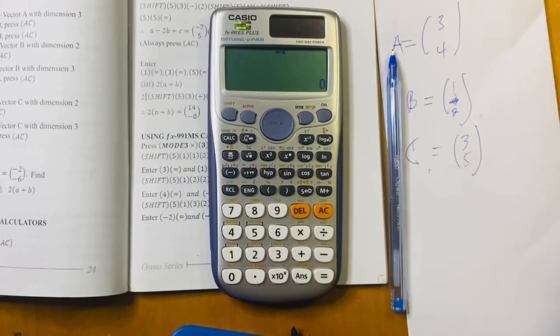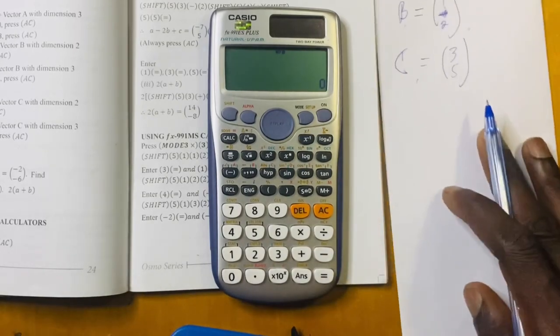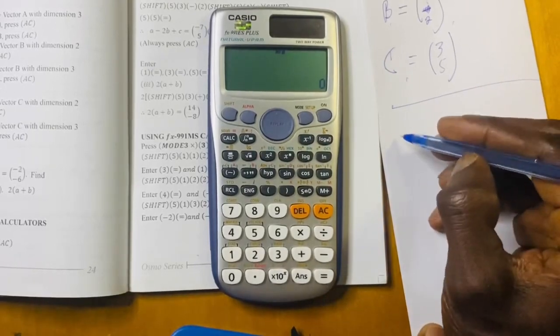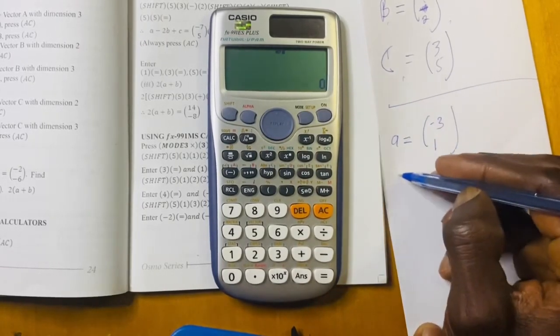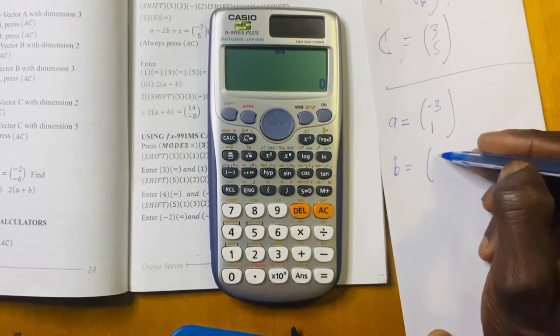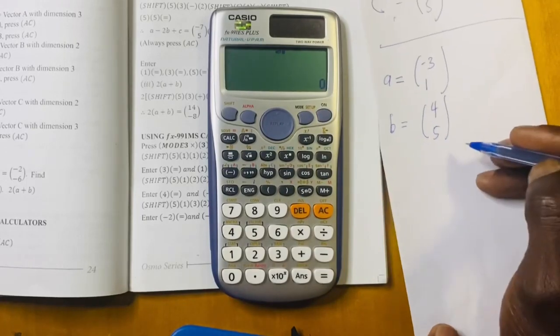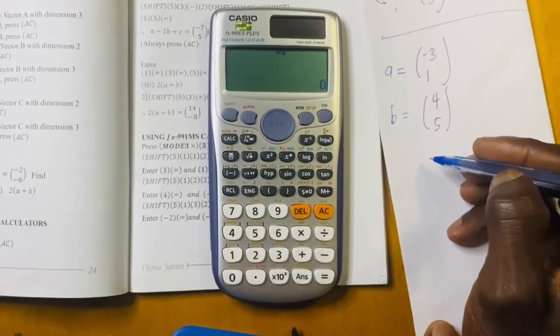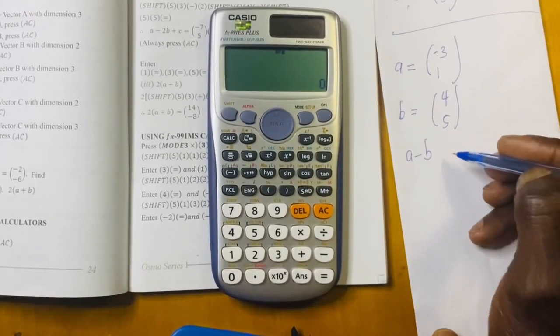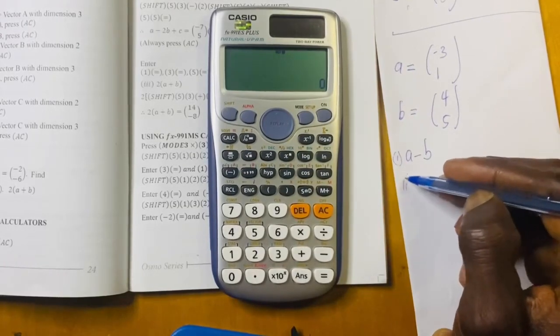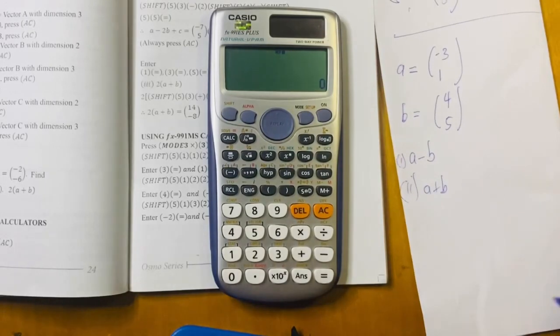Now we just want to do a simple addition and subtraction. Then we'll go to the next session. So we have additions and subtractions of vectors. So let's see how we can add vectors. Now let's pick an example. We have A equal to -3 and 1, and we have B equal to vector 4 and 5. And the question says we are adding. Let's see how we can add it. So we have A minus B, and I is A plus B. Okay, so now we have this, very simple.